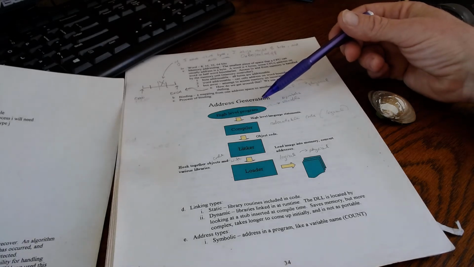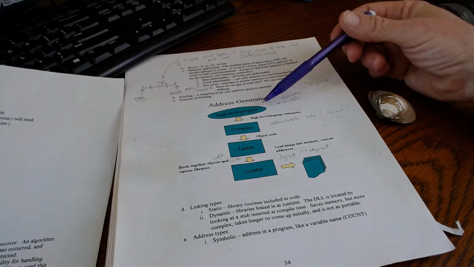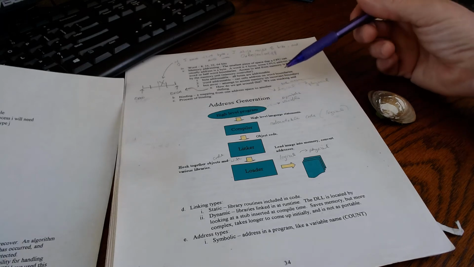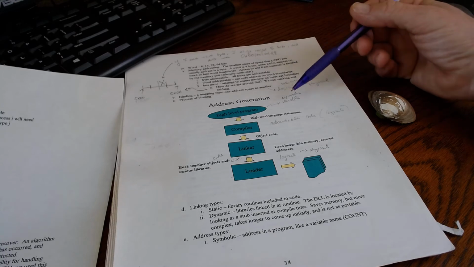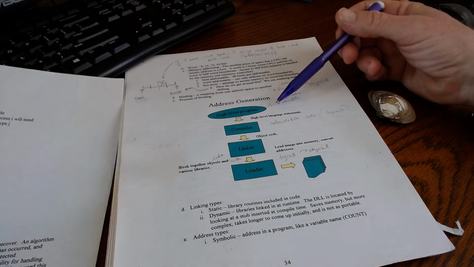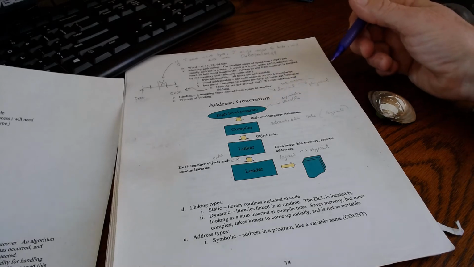We don't say, hey, address whatever spot holds this value and add it to the data held in this spot. We say something like x plus y equals z. So we refer to memory positions as variables. Those are called symbolic addresses.